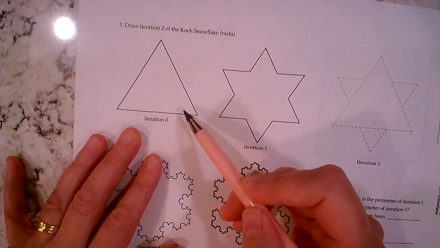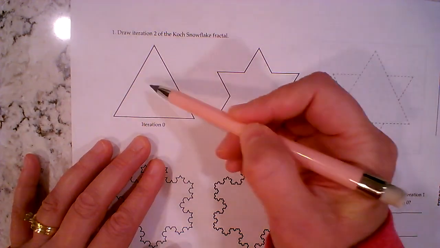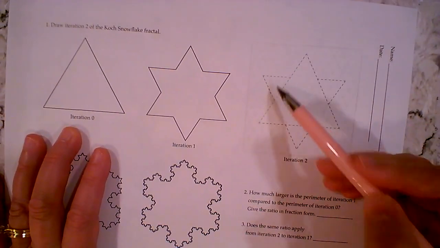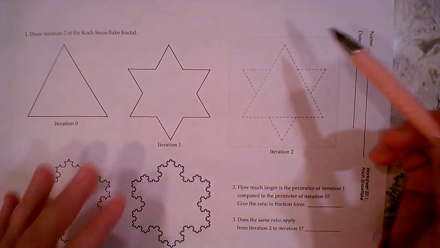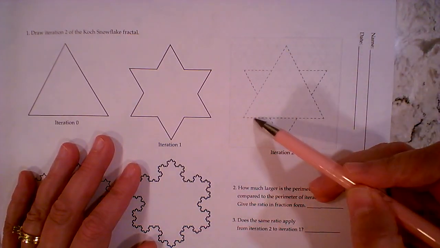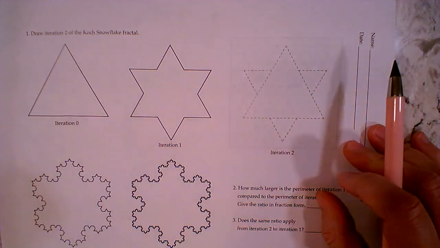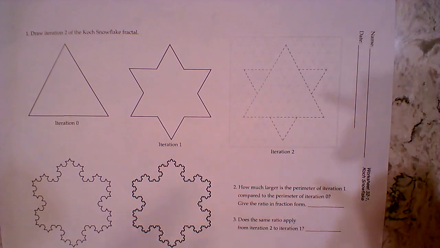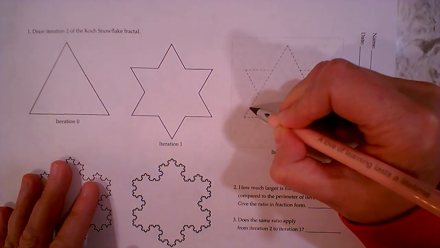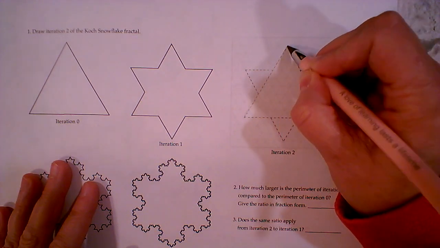All right, so here we have iteration 0. We don't have the triangles right here, but we can see the triangles. So I'm going to take a look at this triangle and calculate how many little triangles this measures. I can count 1, 2, 3, 4, 5, 6, 7, 8, 9.